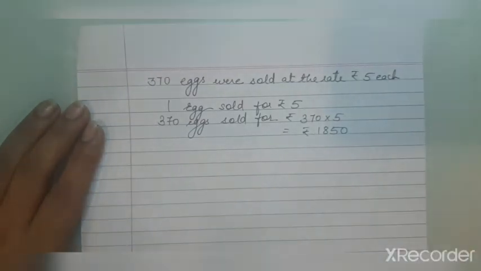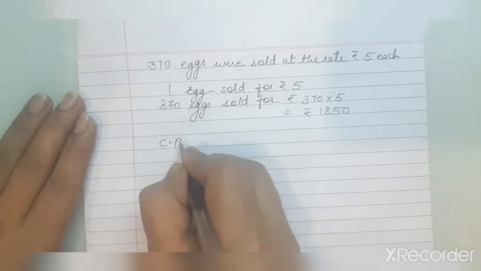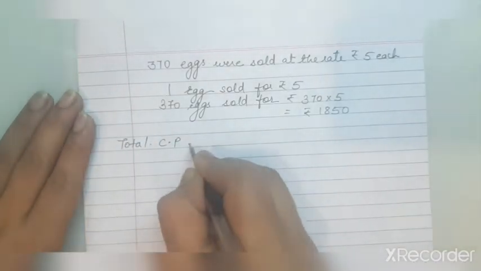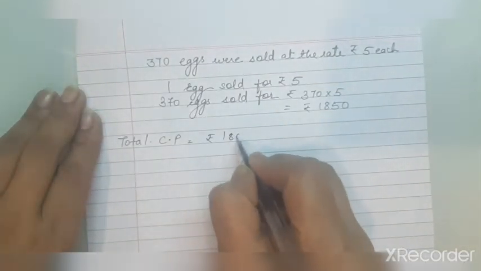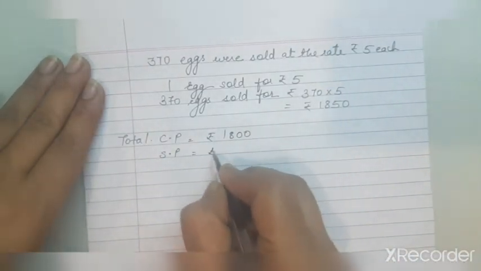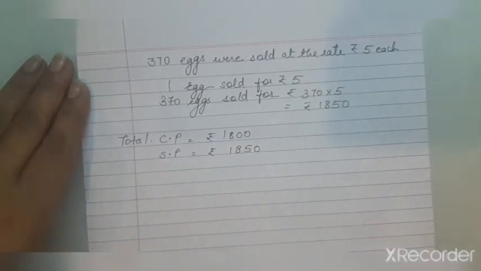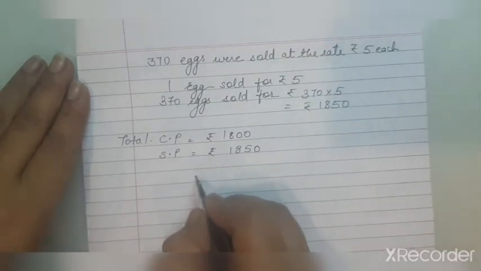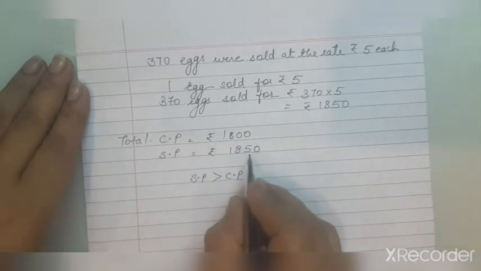Now this is the selling price, because 370 only were sold. They had brought 400 but 30 broke, and therefore only left were 370, and those were sold. Okay, so now the total cost price, if you check, is 1800, and the selling price is now rupees 1850. I am writing it again because it is easier for us to compare. Now here you will see that the selling price is more than the cost price.